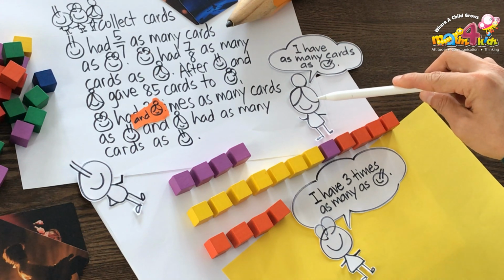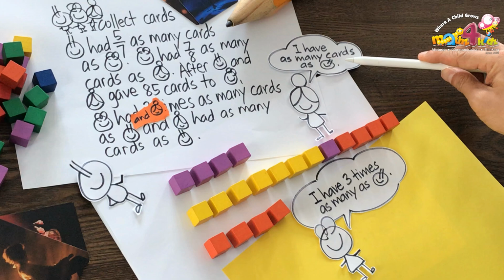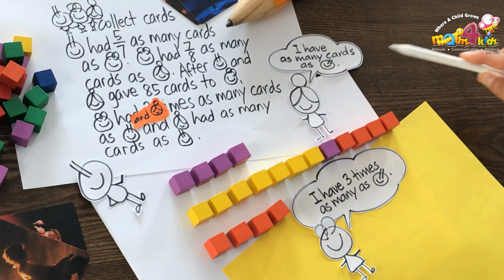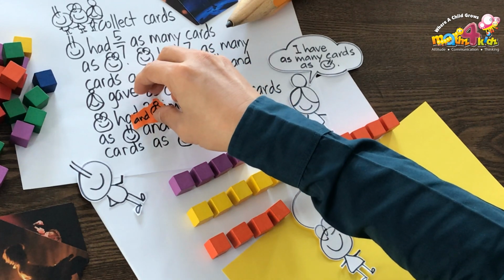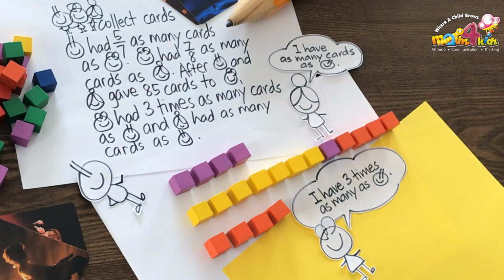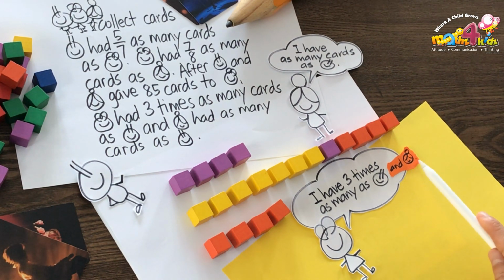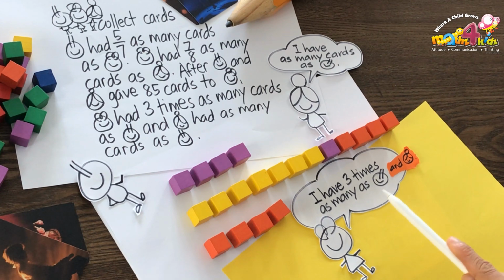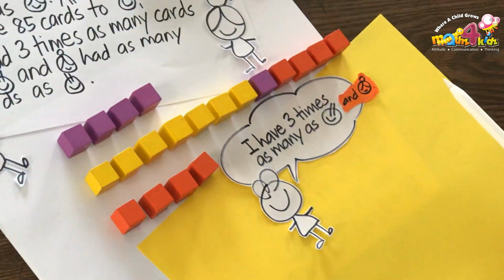Bunny continues to have as many cards as Spiky. The only change is that after all that has happened, now Curly had 3 times as many cards as Spiky and Bunny.